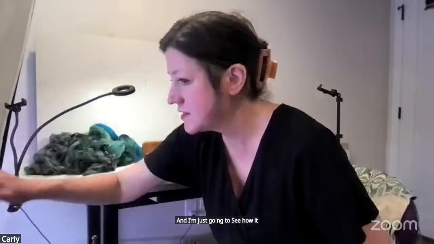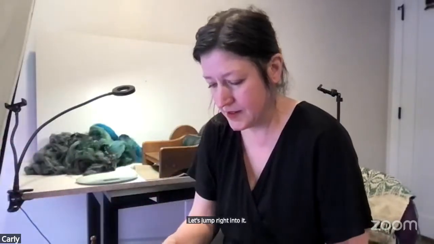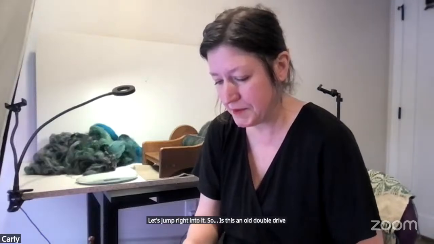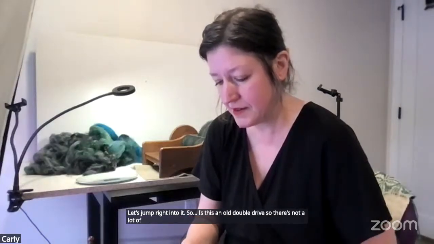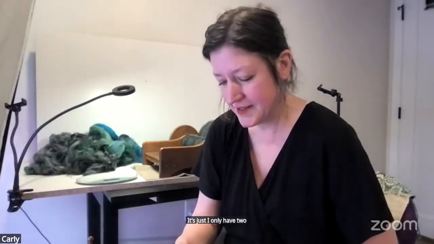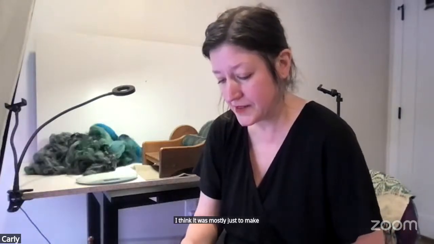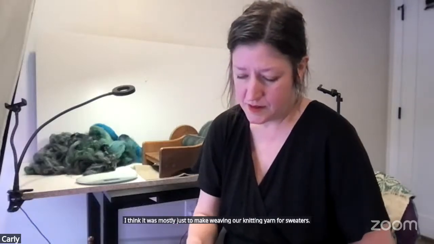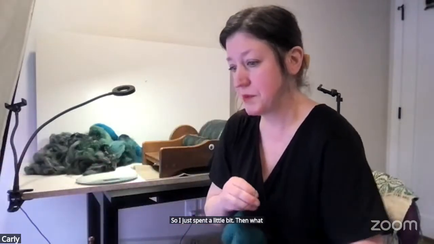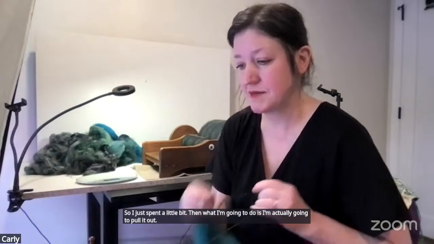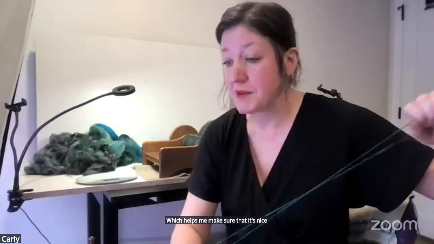Let's jump right into it. So this is just an old double drive, so there's not a lot of adjustments I can make on it. I only have two gears. I think it was mostly just to make weaving yarn or knitting yarn for sweaters. So I just spun a little bit. Then what I'm gonna do is pull it out, which helps me make sure that it's nice and strong. So I'm gonna use this in my warp.